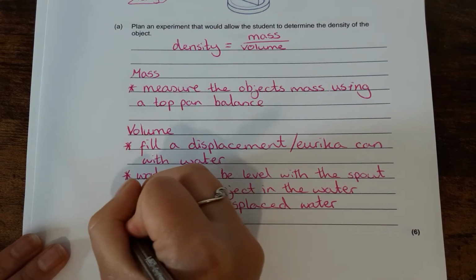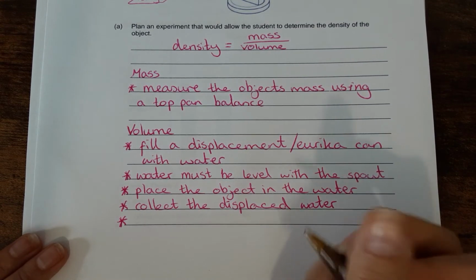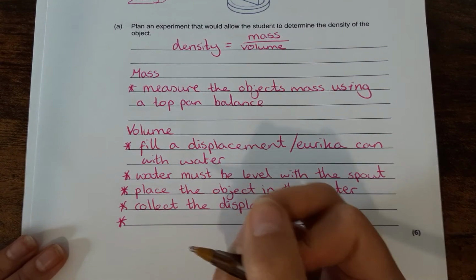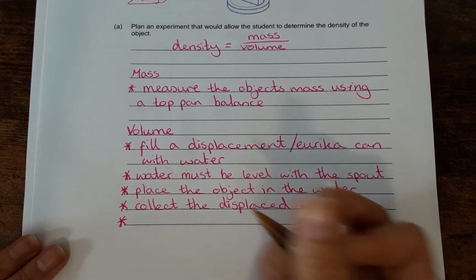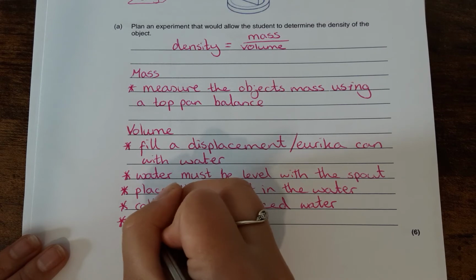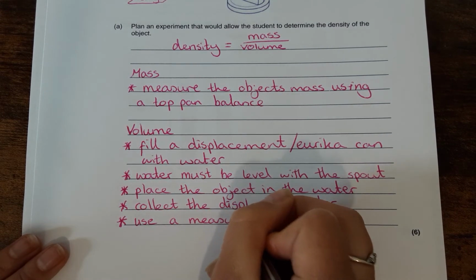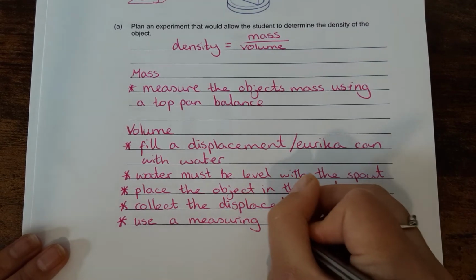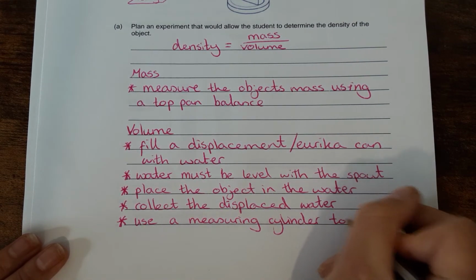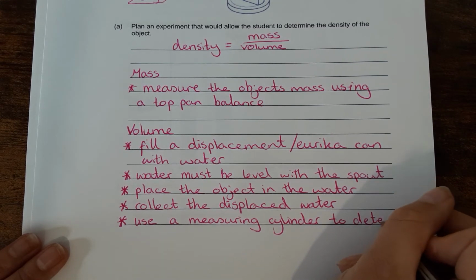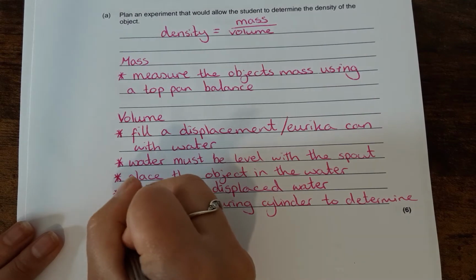Okay, and then it's no good just collecting that water because we actually need to use it to measure the volume. So we need to put in the piece of equipment that we'll use to measure that volume, and it's going to be a measuring cylinder. So use a measuring cylinder to determine the volume of the displaced water.